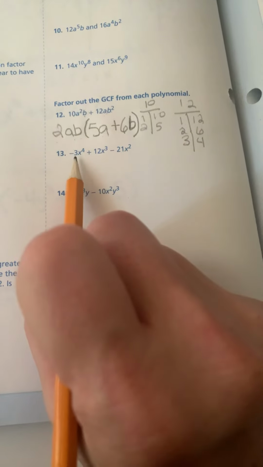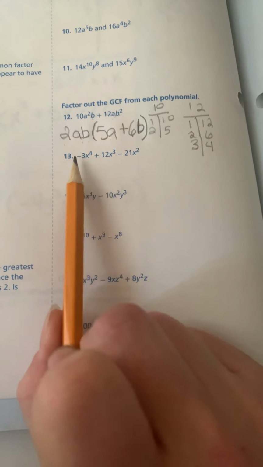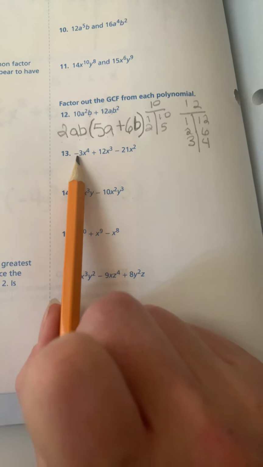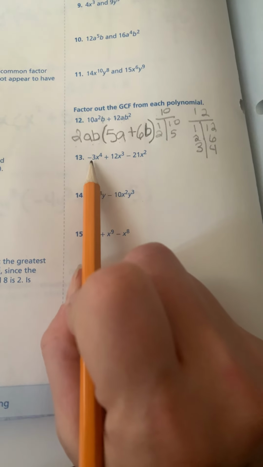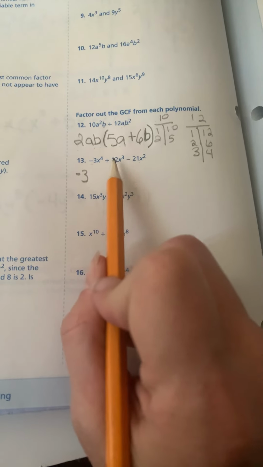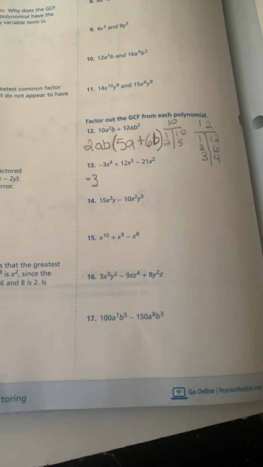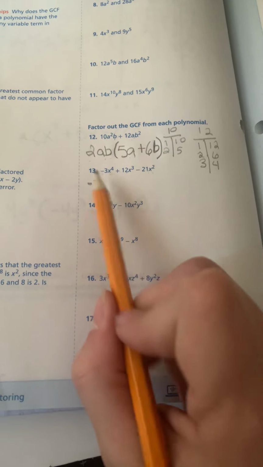Here, when you factor these out, I checked and you do want to get rid of the negative. So you don't want the leading coefficient to be negative. So you're going to factor it out. So I can factor out -3 because both of these are divisible by 3. And I can factor out these two x's.